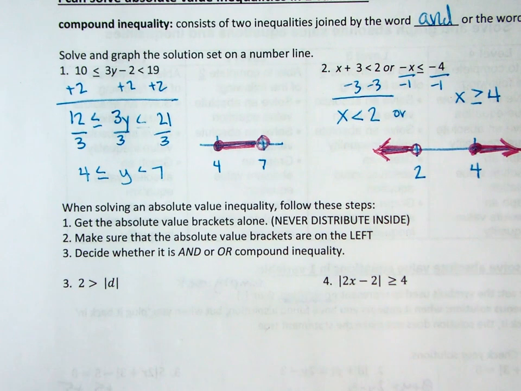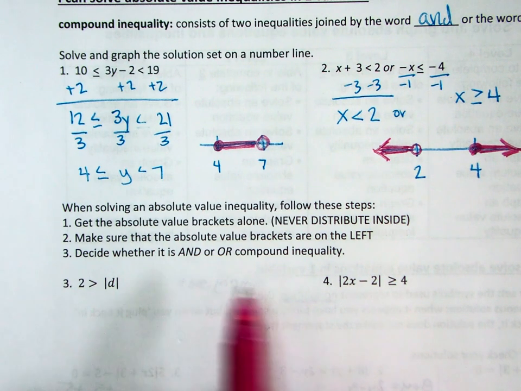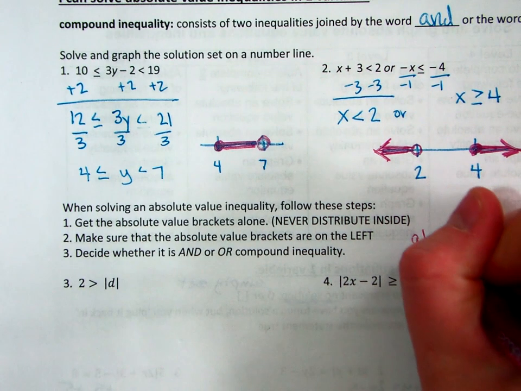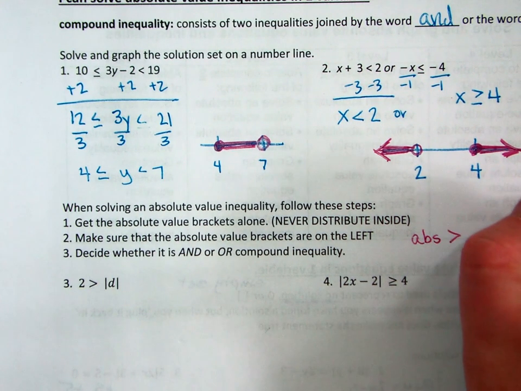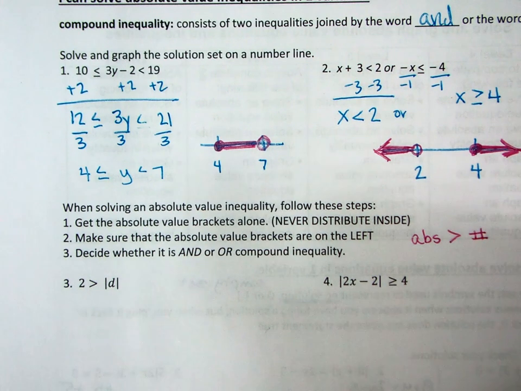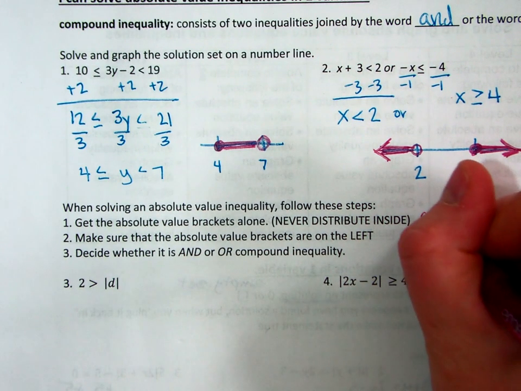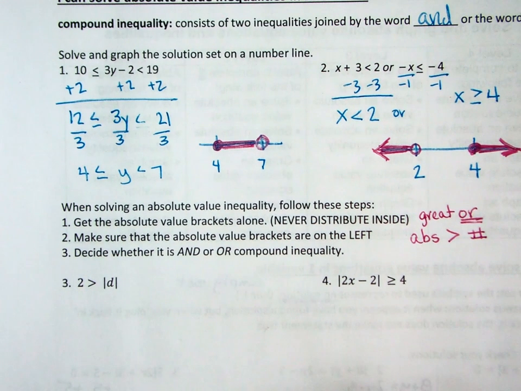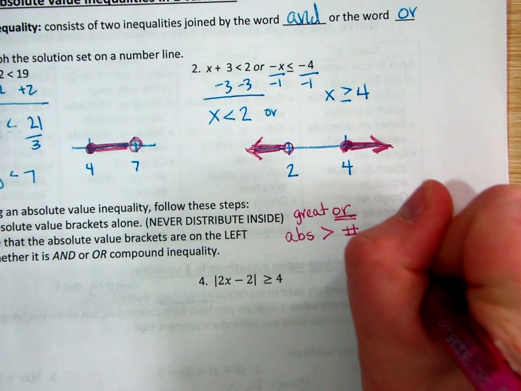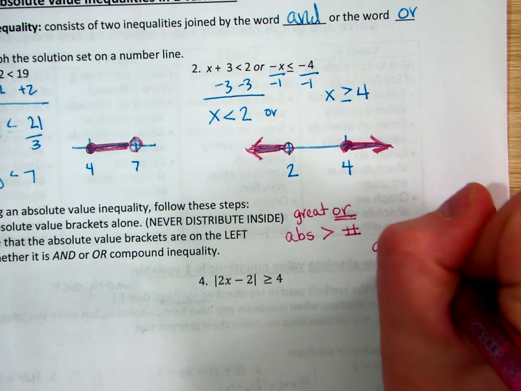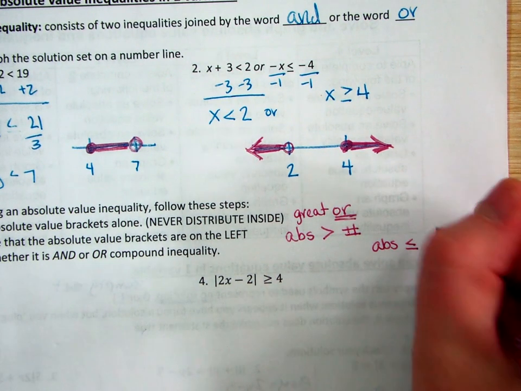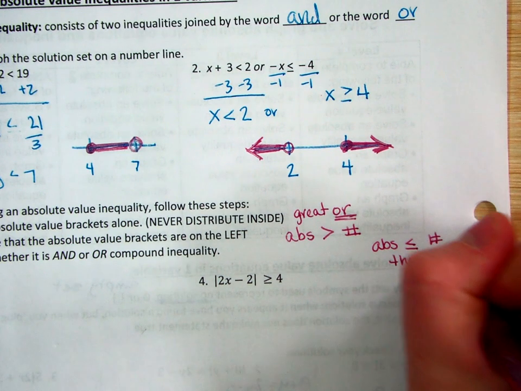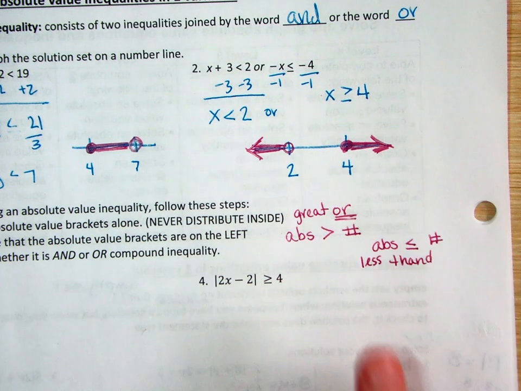Decide whether it's an and or an or compound inequality. So if you have absolute value is greater than a number, the answer is an or, greater. Absolute value is less than a number, this is an and, less than. So it's kind of a cheat sheet trick.